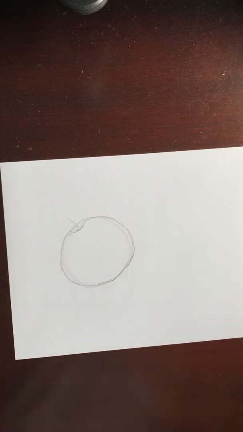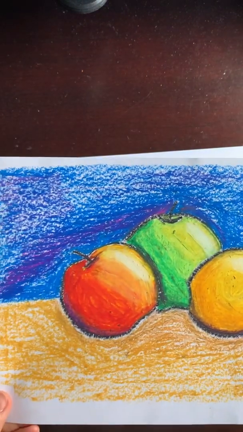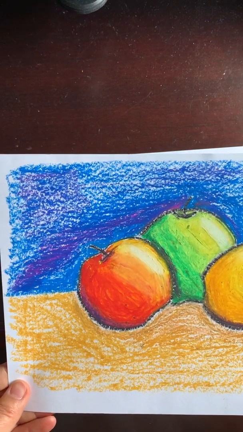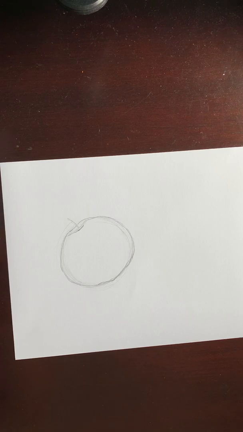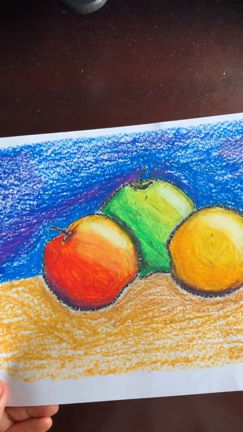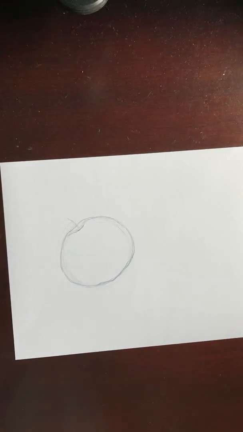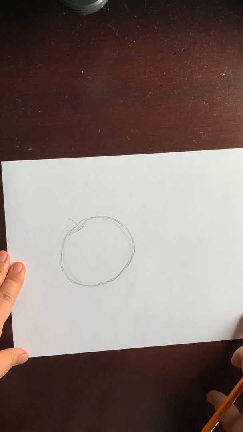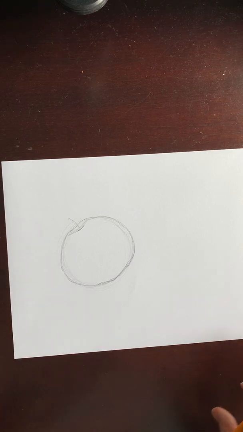All right, so that takes care of my left apple, my red apple, and I'm going to call that my Honeycrisp apple. My Honeycrisp apple is kind of reddish and orangish and yellowish. It actually has many colors within the apple.